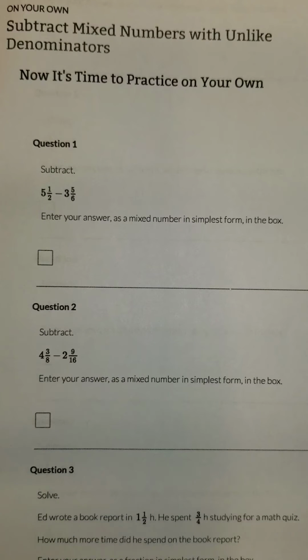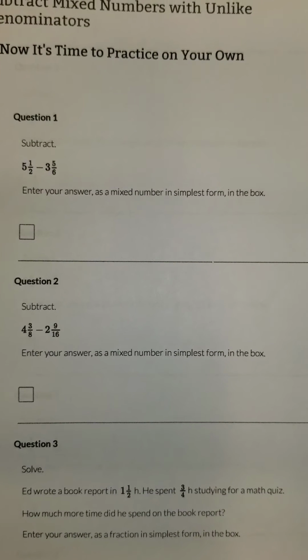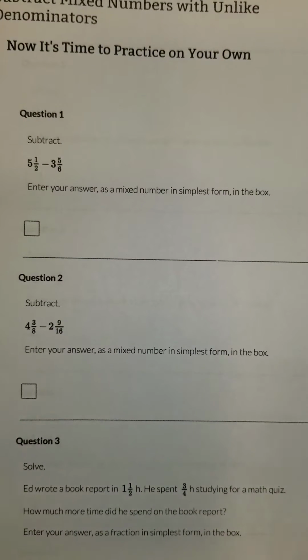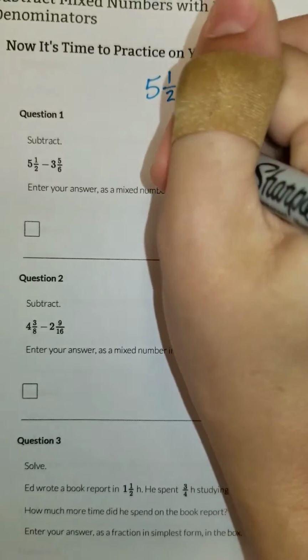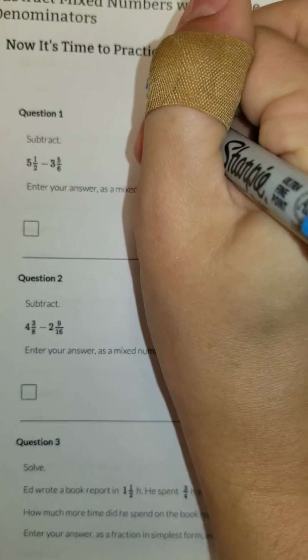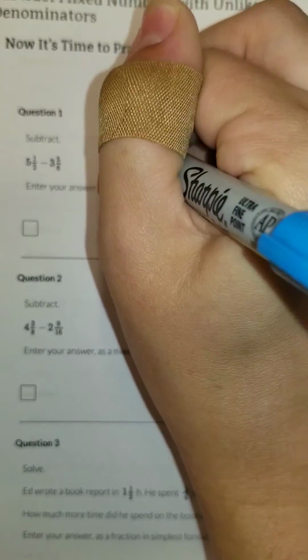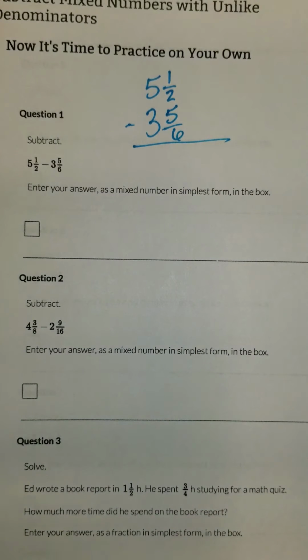So we're going to be subtracting mixed numbers with unlike denominators today. The first thing we need to do is rewrite our problem in vertical form. That just makes it easier for me to look at, so I like to do it this way. If you like to do it from right to left, that is just fine, but this just helps me see what I'm doing a little bit better.